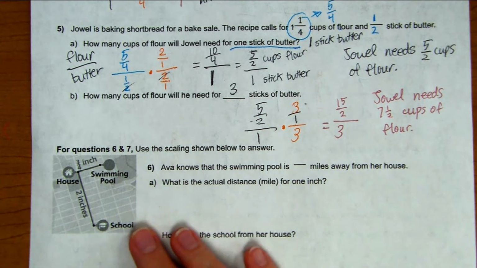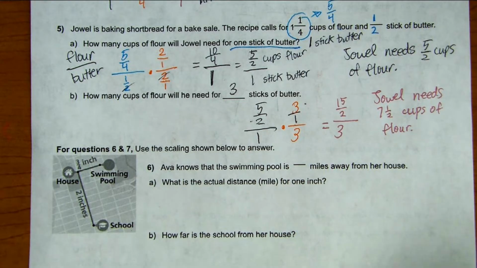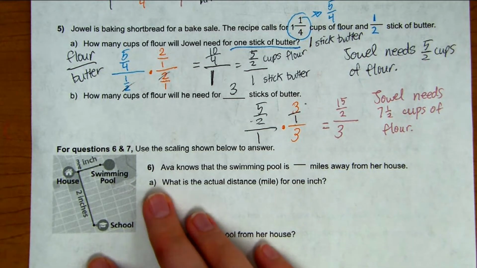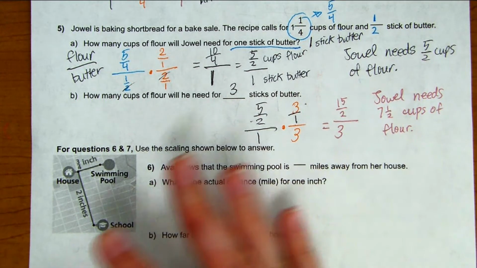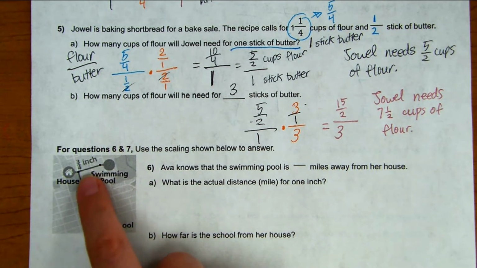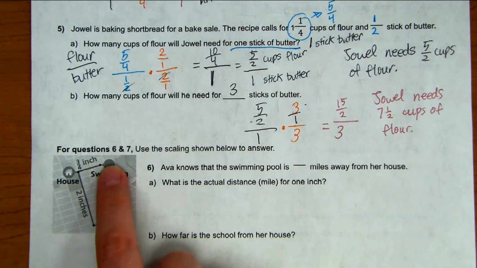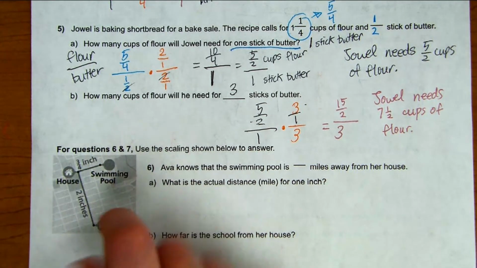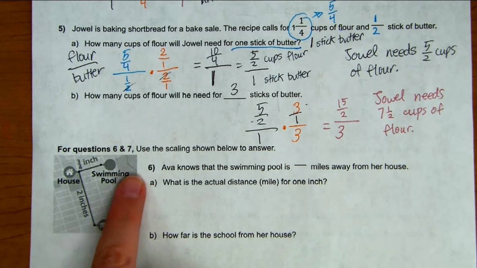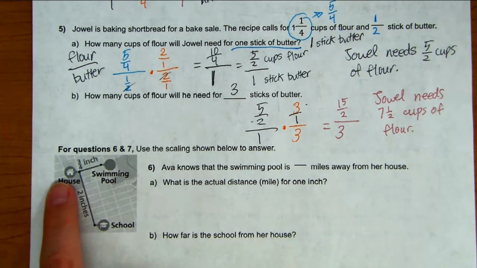Another common instance where we use scales, either scaling up or scaling down, is when it comes to maps. So maps are representations of really large distances on a smaller space. So this map here, we can see it's 3/4 of an inch from the house to the swimming pool on this map. And this house to the school, this is going to be 2 inches apart. In the real world, they're going to be much farther apart than 3/4 of an inch and 2 inches.